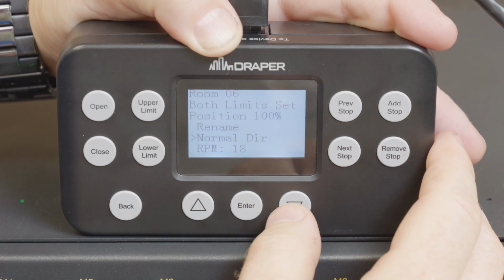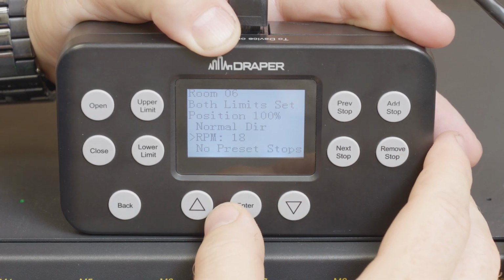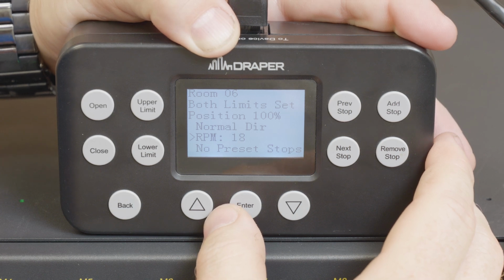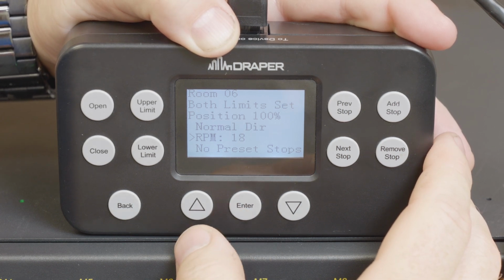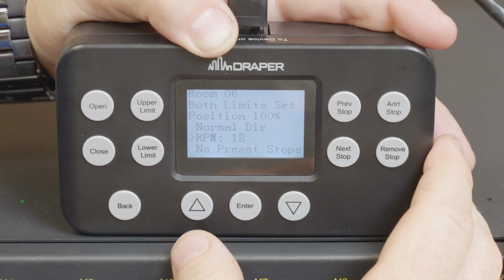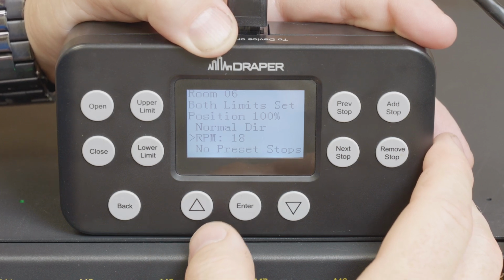From here, I do have the option, because I'm working with DC motors, to adjust the speed. By default, all DC motors from Draper will ship at 18 RPM. However, you can adjust that if you would like.